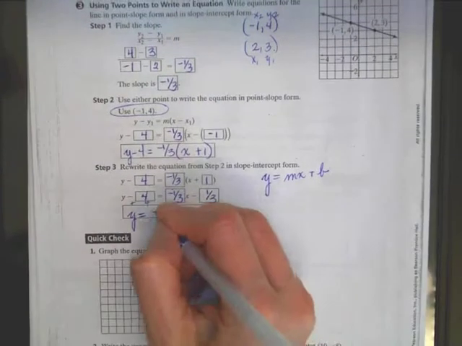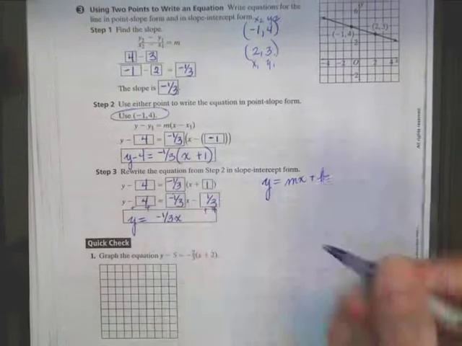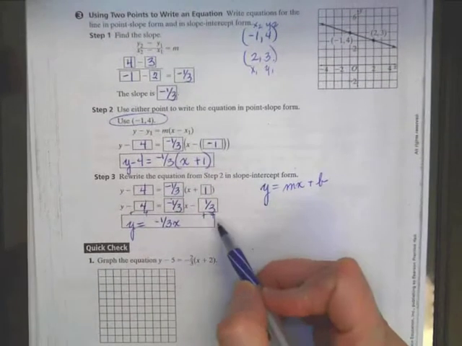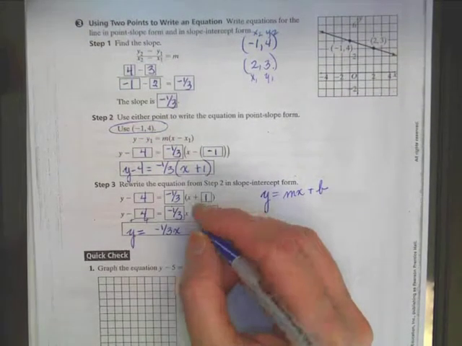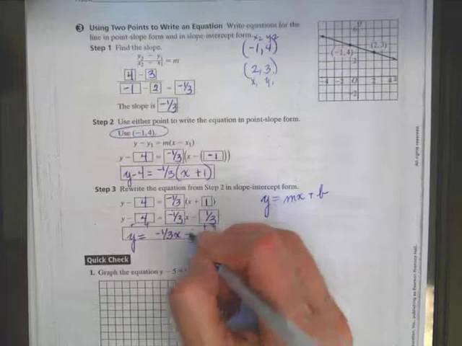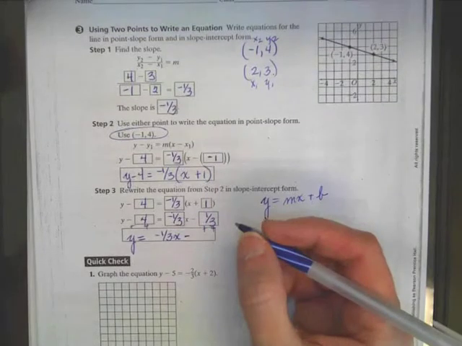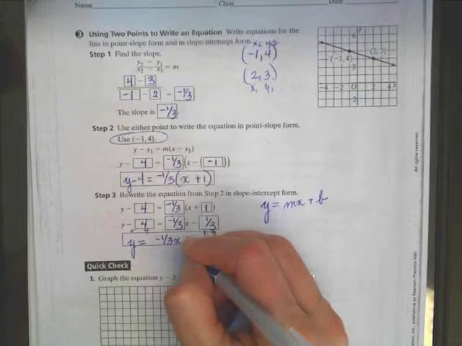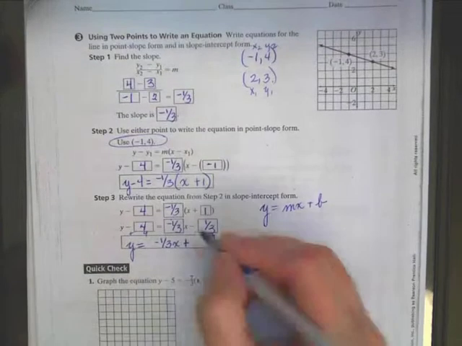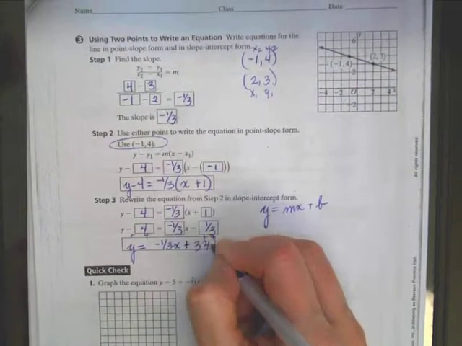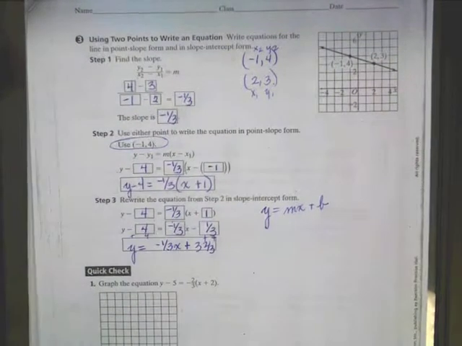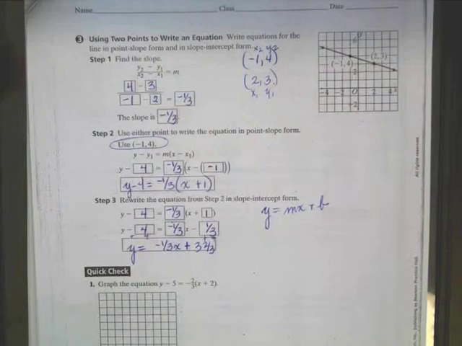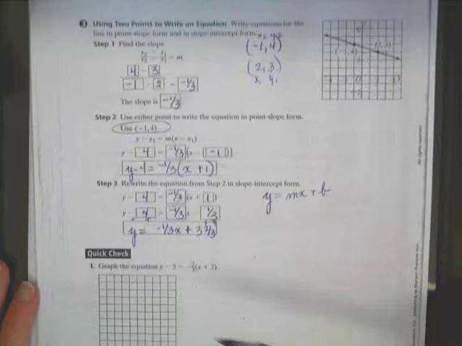So what that will leave me with is y is equal to negative 1/3 x, and then negative 1/3 plus positive 4 is going to be plus, oh, I'm sorry, minus, actually that's going to be plus 3 2/3, as I'm adding 4. Okay?